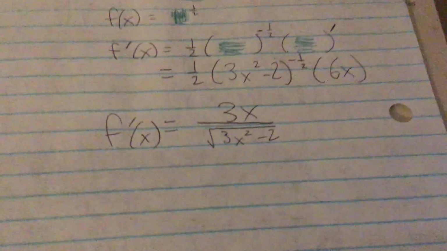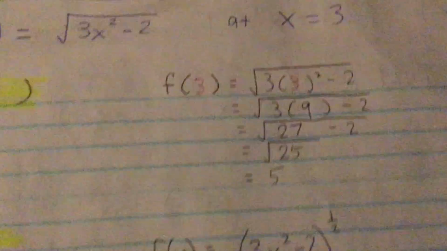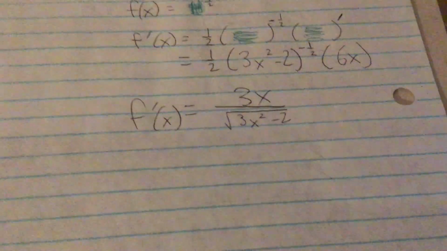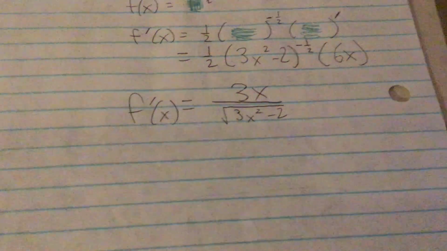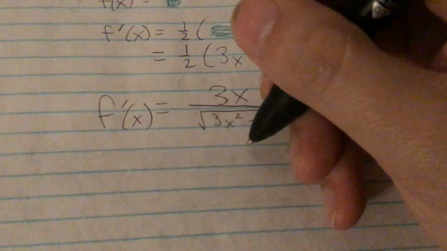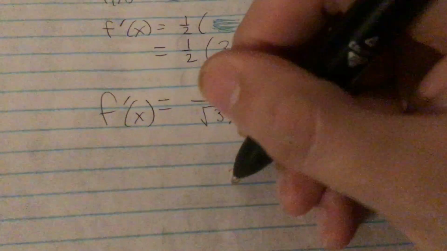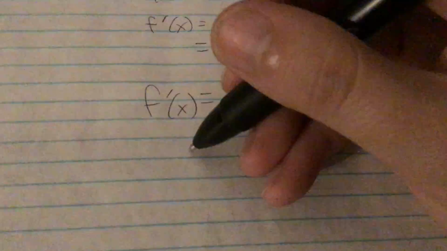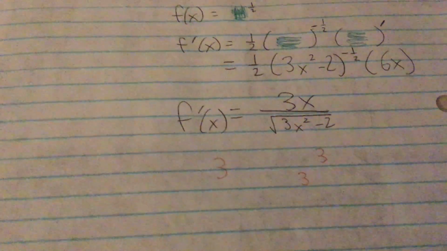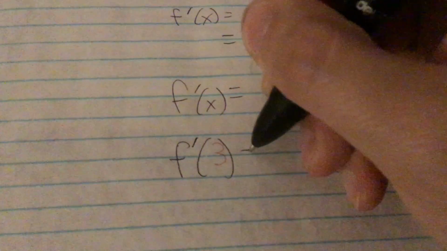Now comes the part where I plug in what is the slope at x equals 3. So now I want to figure out what f prime of 3 is.